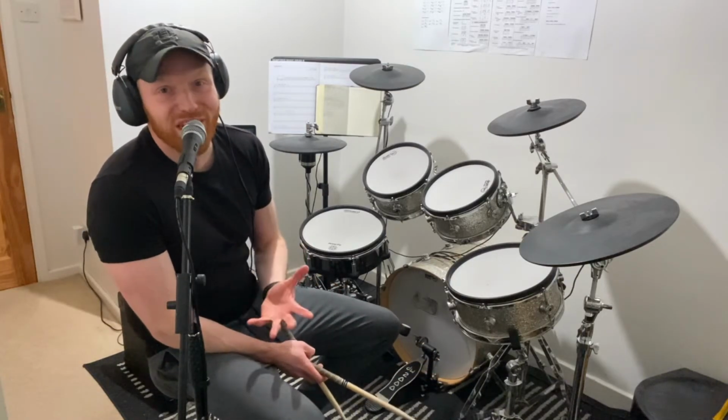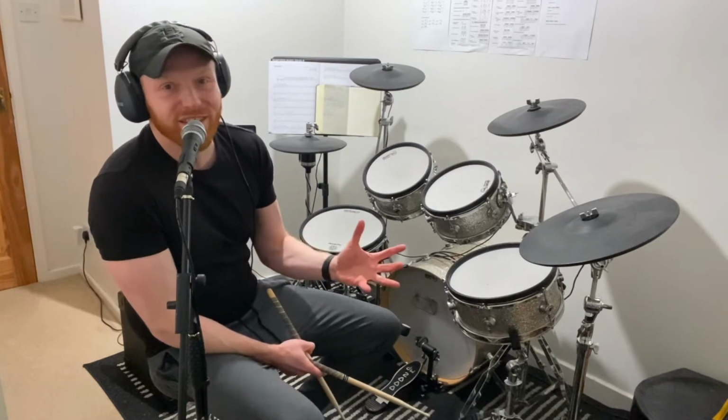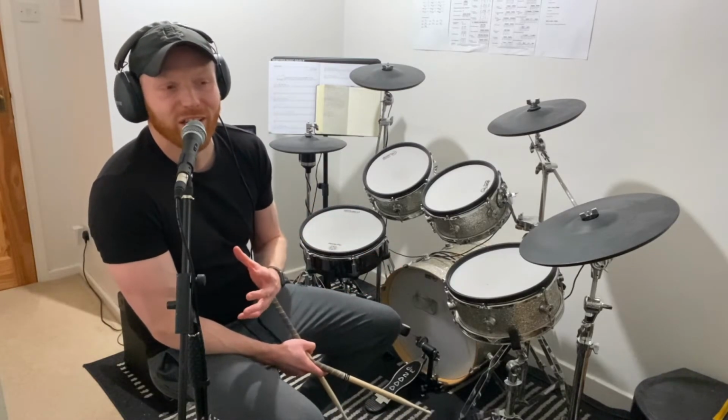What I'm going to do here is play 3 different grooves. I'm going to play them with a straight 16th note feel and then a swung 16th note feel. Hopefully that will illustrate it a little bit.